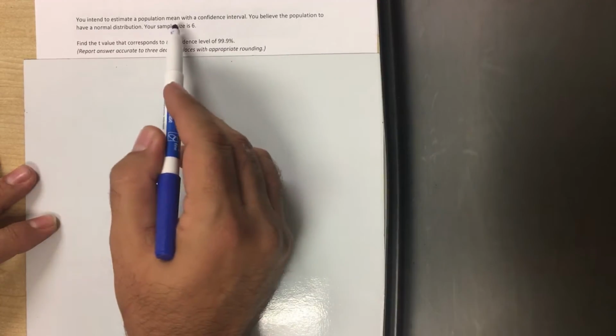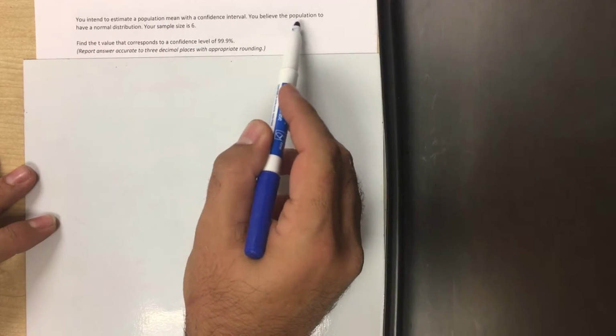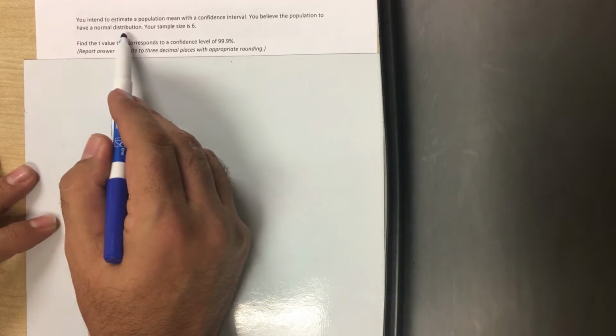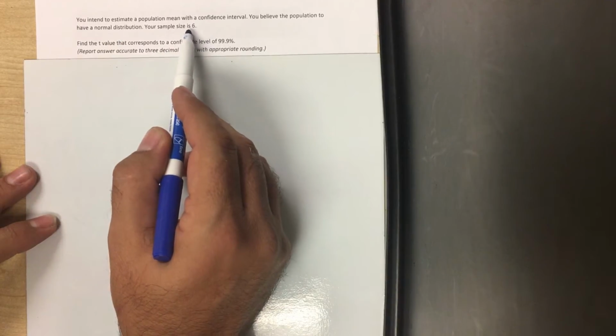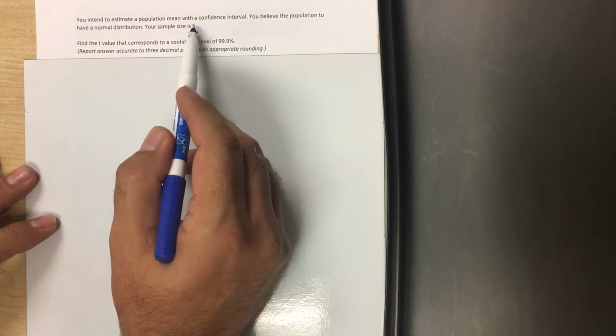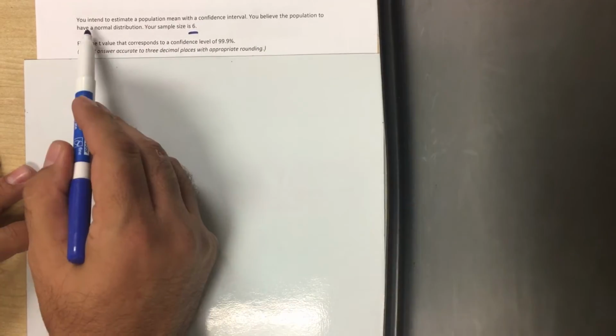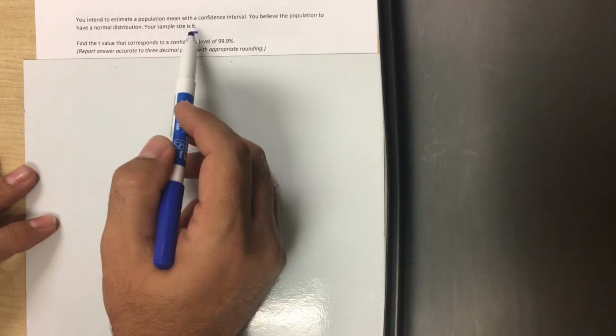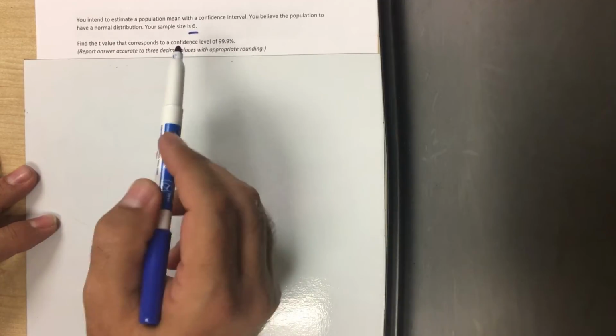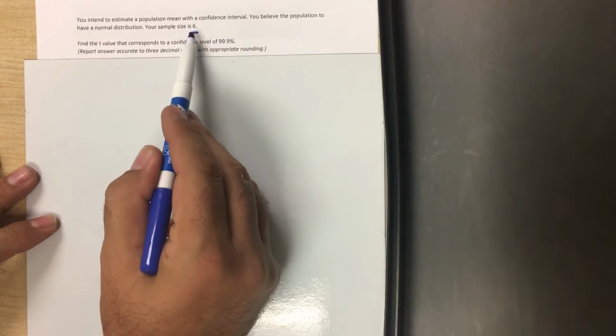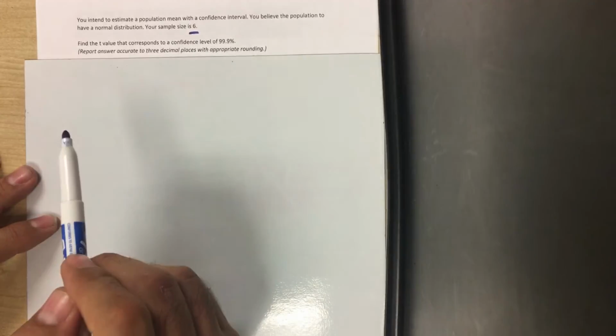So you intend to estimate a population mean with a confidence interval. You believe the population to have a normal distribution. Your sample size is 6. Now notice that's a tiny sample size, so it's important for us to believe that the population is normally distributed. Otherwise, we'd be sunk with such a small sample size. We need to make it much larger. But in this case, sample size 6, normal distribution.